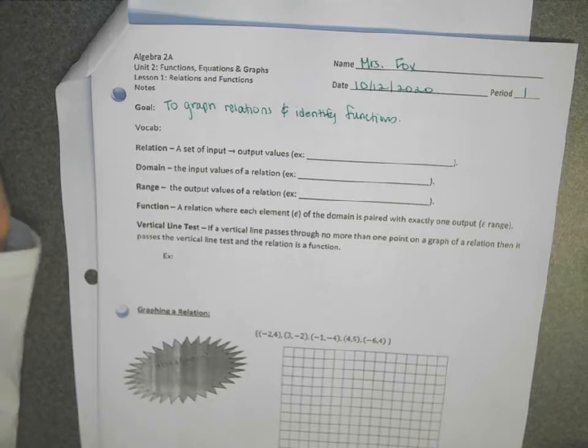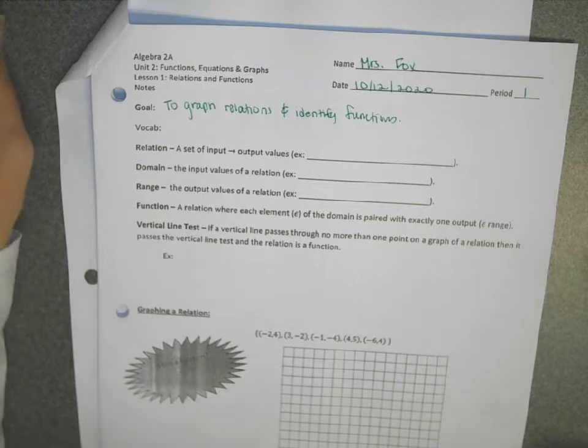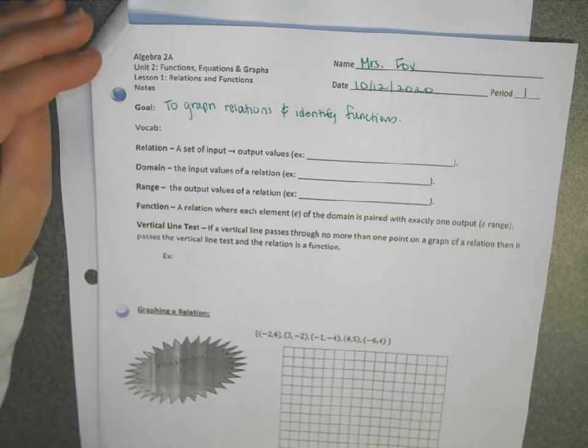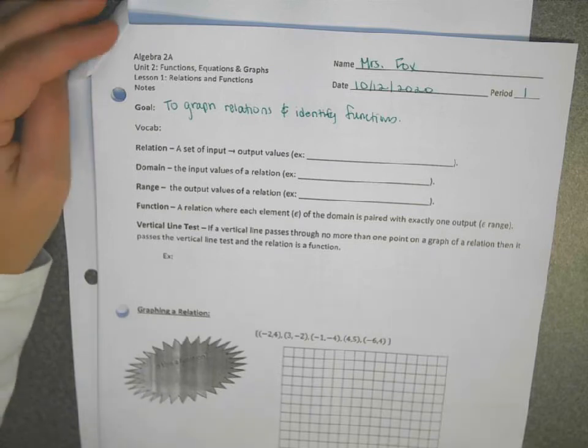And maybe that sounds a little bit weird right now because you're like, oh, well then what's a function? But I think for a lot of you, it'll trigger once we start talking about what's a function and what's not a function. As soon as we get there, it'll kind of come back to you from Algebra 1. So a relation is a set of input to output values.